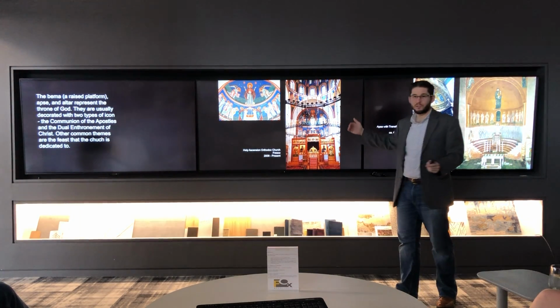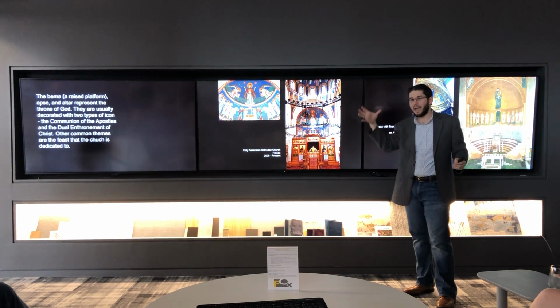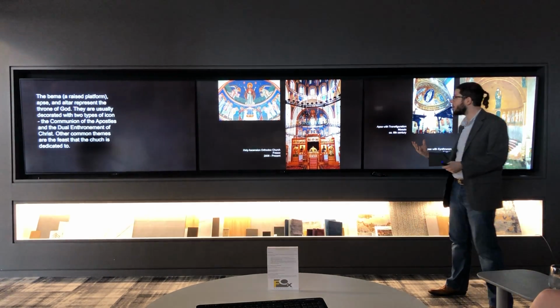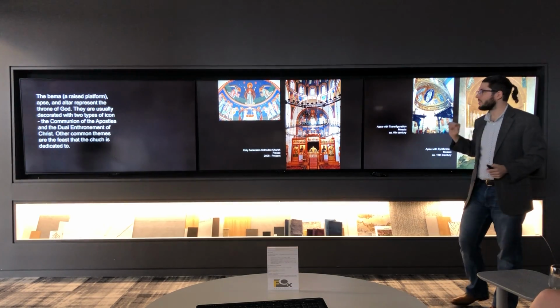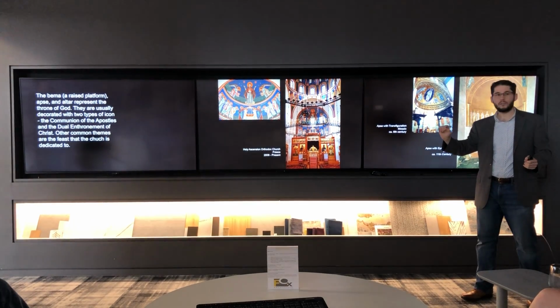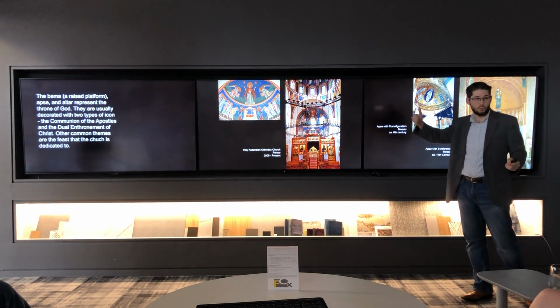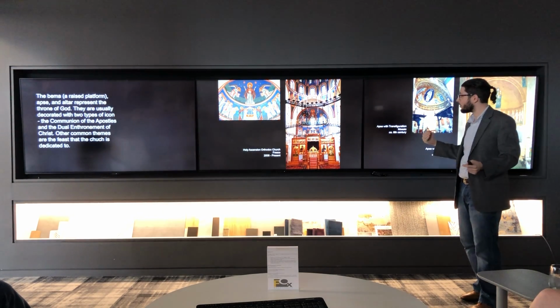And then the apse, which I think we all know that word, is the half dome and walls that come down and support the back of the church, right? And all of that together architecturally represents the throne of God. And so the iconographic program draws that image out even further.